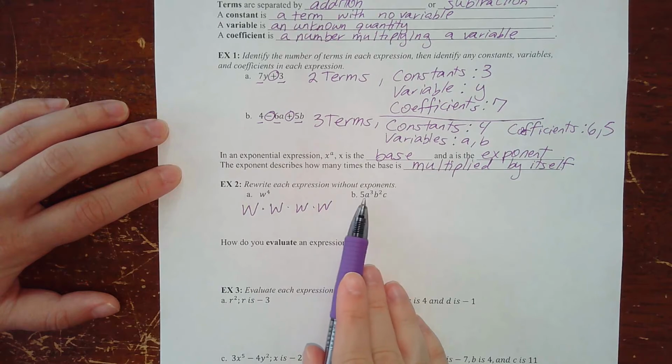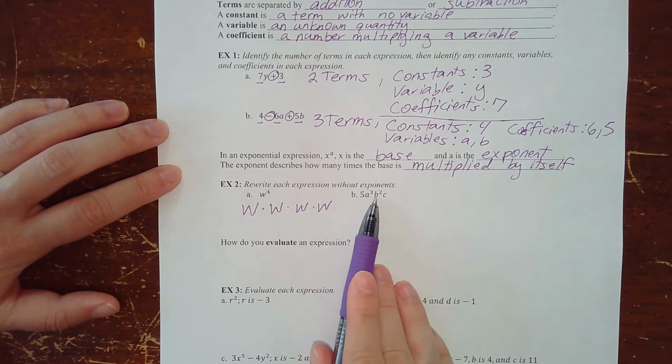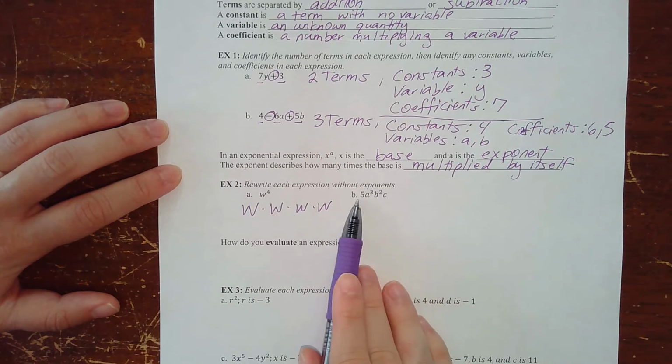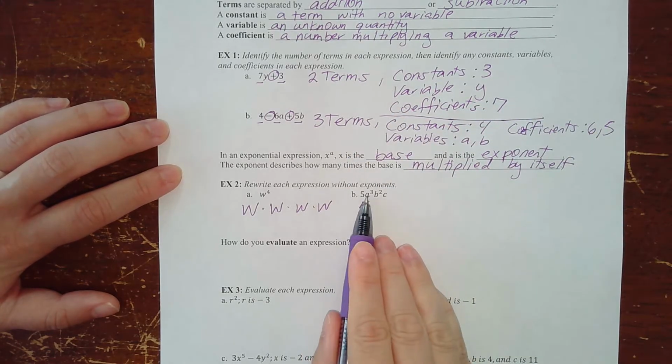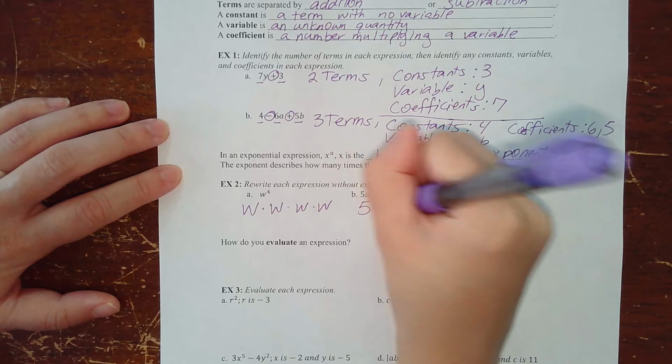In part B, I've got 5a to the 3rd, b to the 2nd, c. So I just have 1 5. I'll have 3 a's that are getting multiplied together.